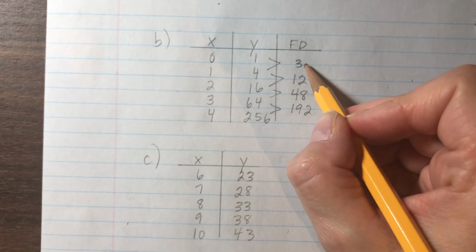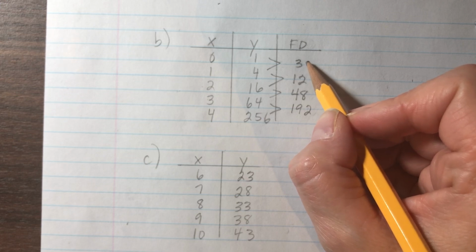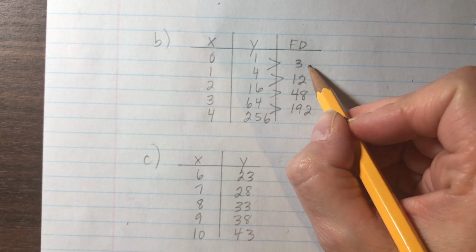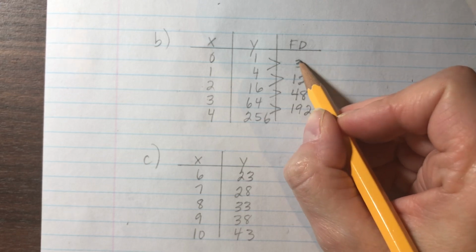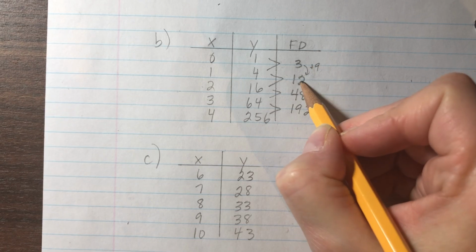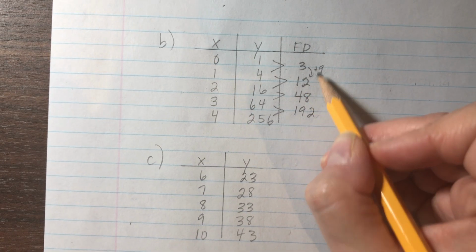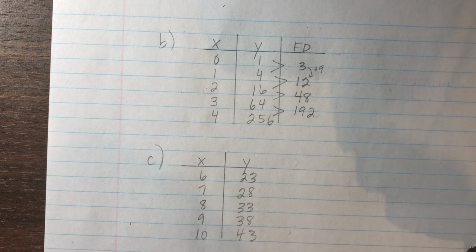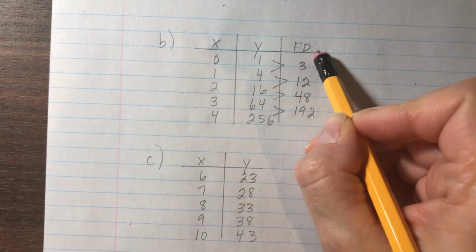If I was to add a number to get the next number in the pattern, I would be adding 9 because 3 plus 9 is 12. But then when I look, 12 plus 9 doesn't equal 48. So it can't be an addition pattern that's happening here.